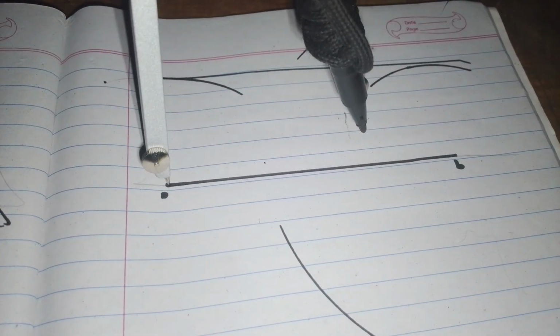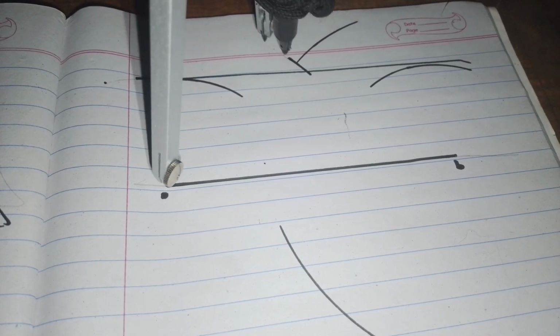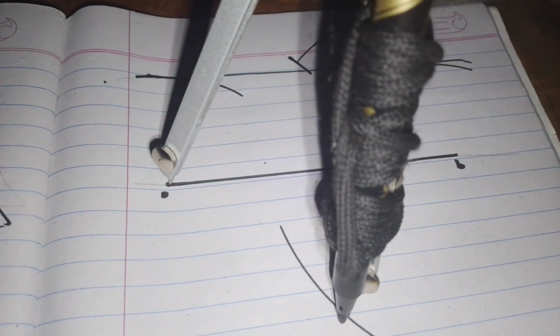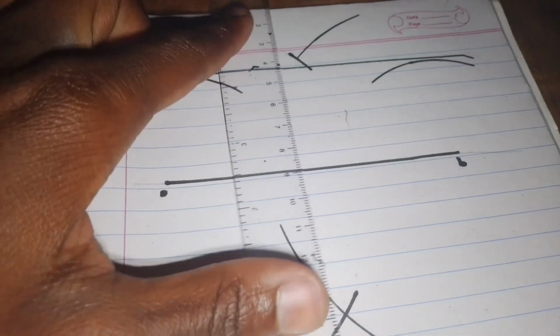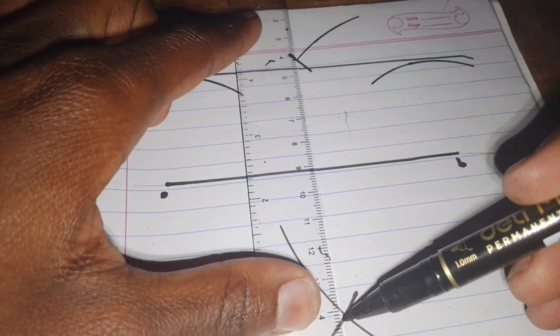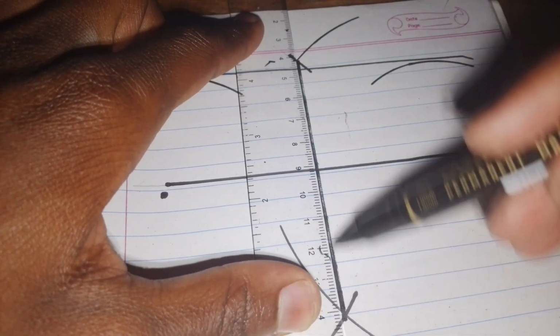And while maintaining the same angle, we stand on the other point, we strike an arc somewhere there, okay, and at the bottom, okay, yeah. Then we're going to grab our ruler, and then we measure a line. We ensure that this touches that, then we go straight like that, okay?